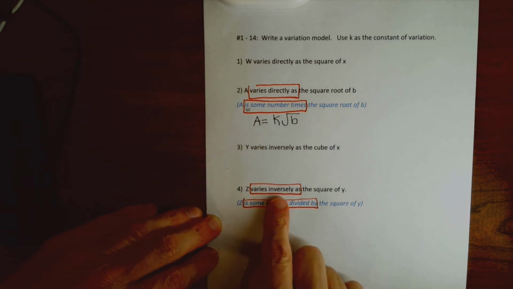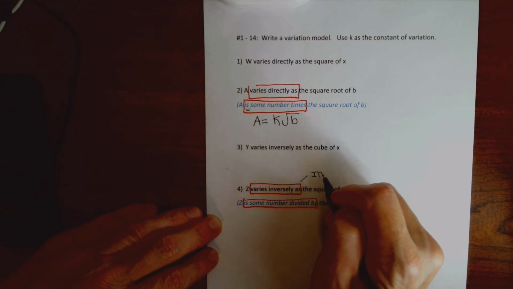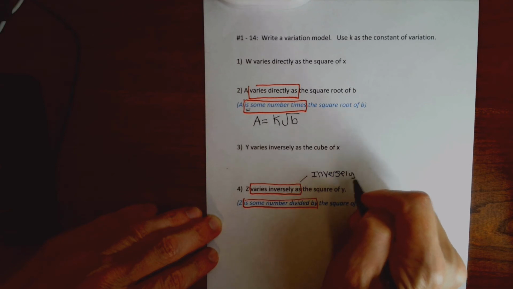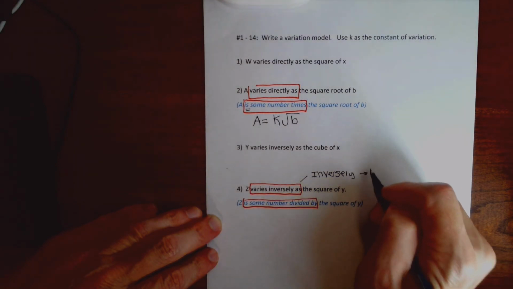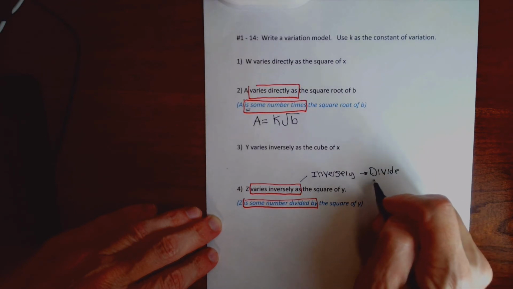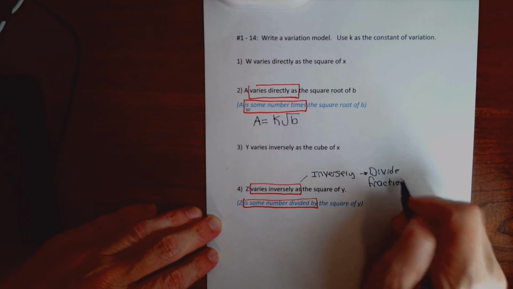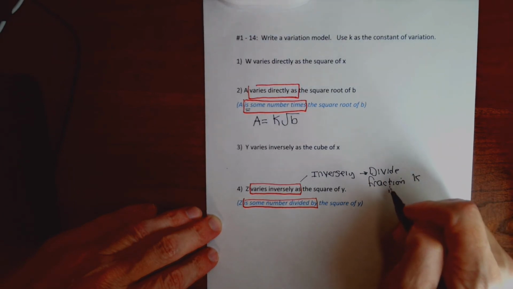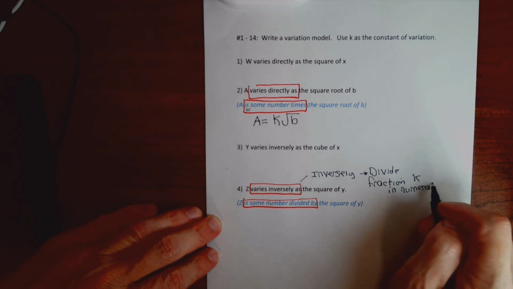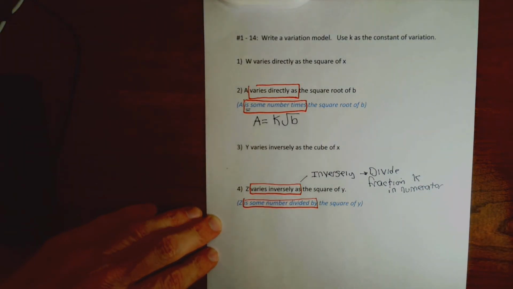Once I see the word inversely, I think divide. And I also think a fraction with k in the numerator. That's more specifically what I'm really thinking. So because I saw inversely, immediately I know I need a fraction.